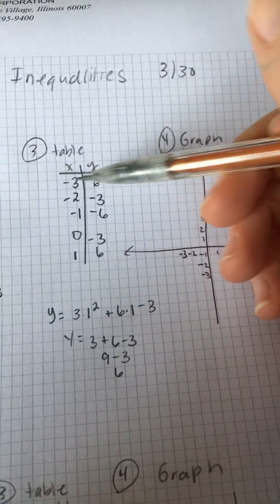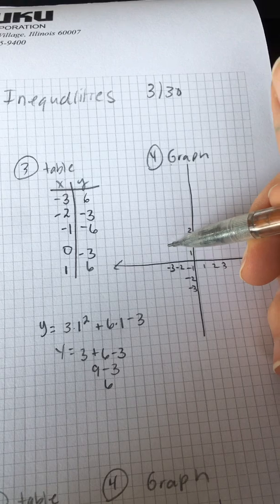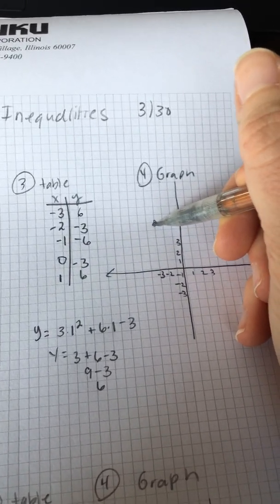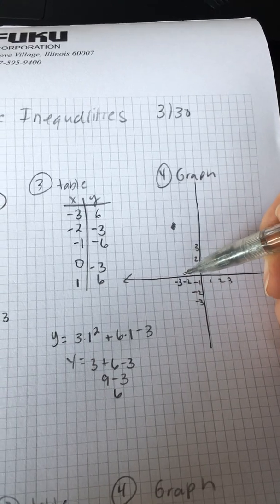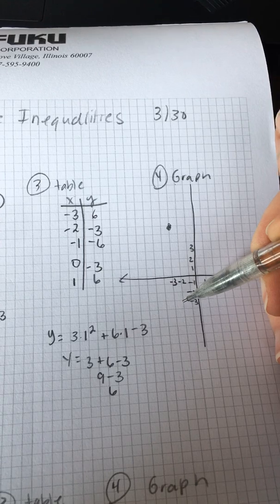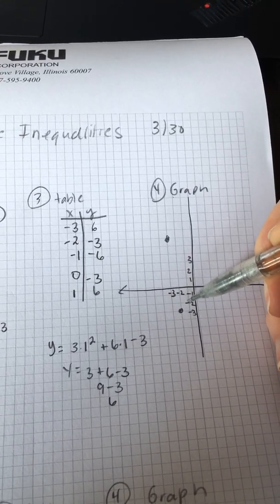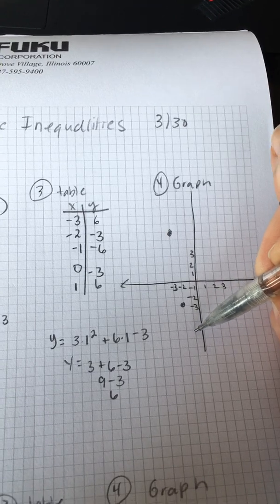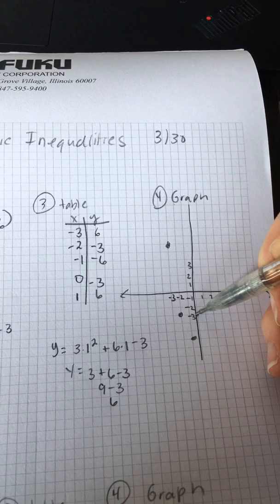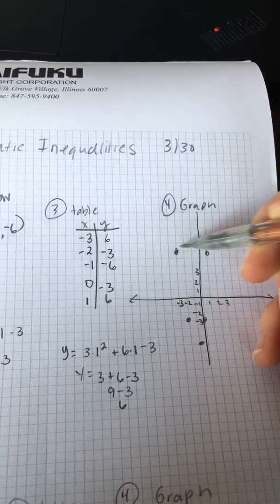The first point in my ordered pair, -3 to the left, and up 1, 2, 3, 4, 5, 6. And I put a point. 2 to the left and down 3. 1, 2, 3. 1 to the left and down 6. 0 down 3. And 1 up 6.